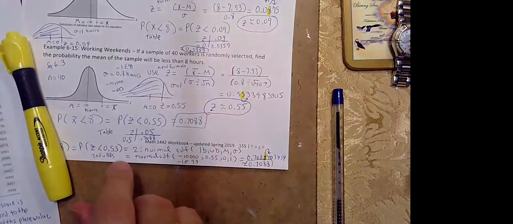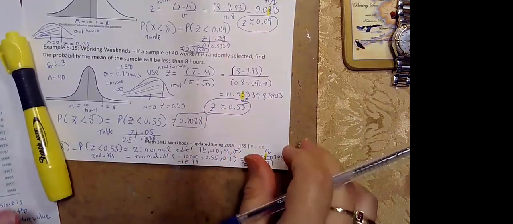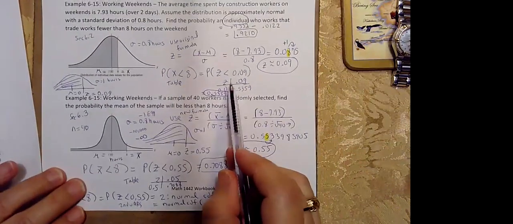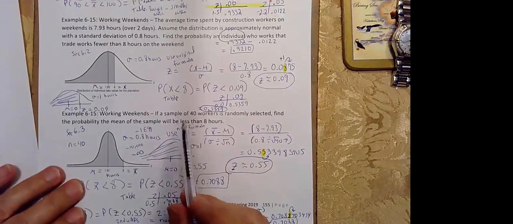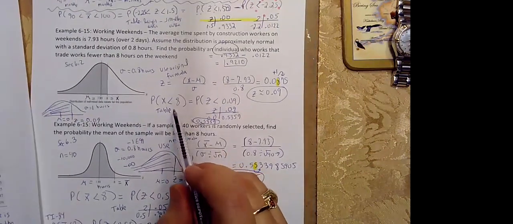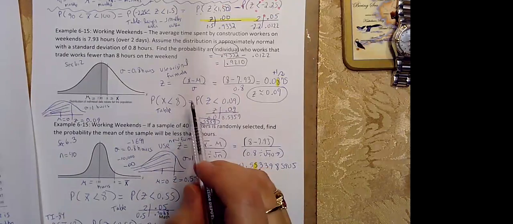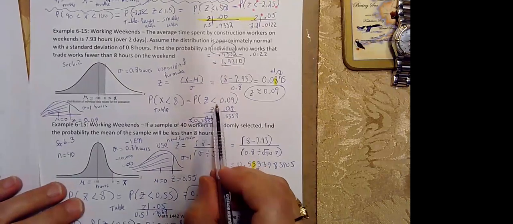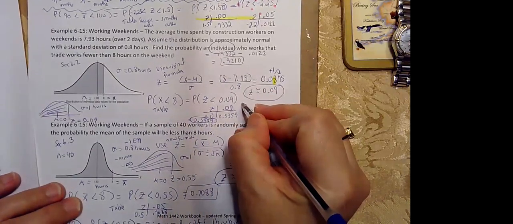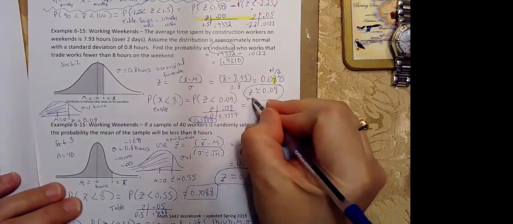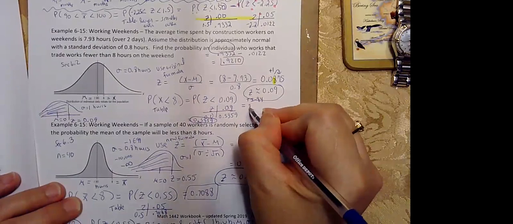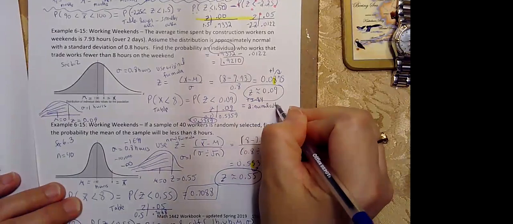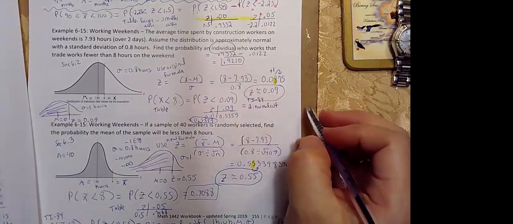The last thing would be to do this again using the TI-84. Because I'm running out of room, I'm just going to put the command. This is going to be the same, and this is going to be the same. On the TI-84 you would do 2nd normal CDF, lower bound, upper bound, mu and sigma.